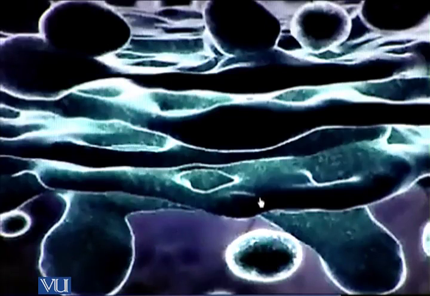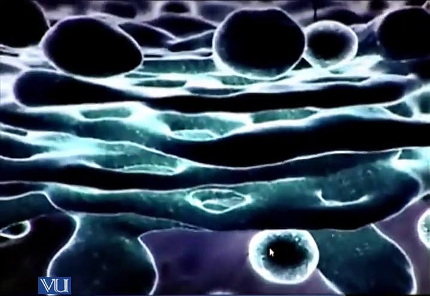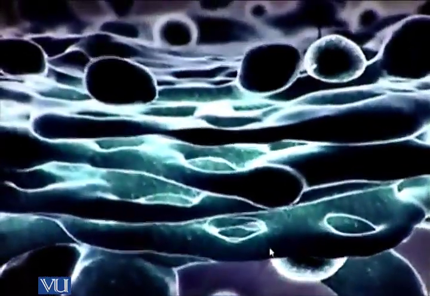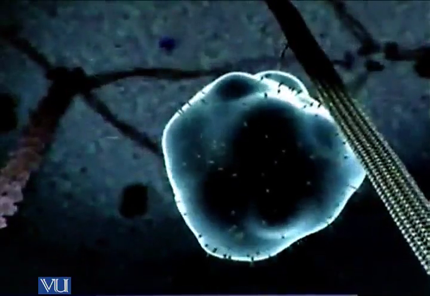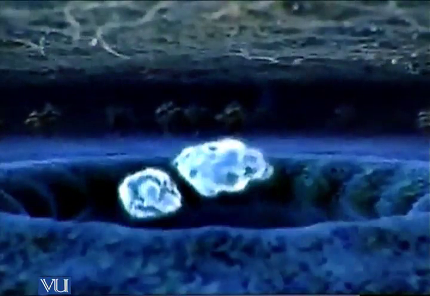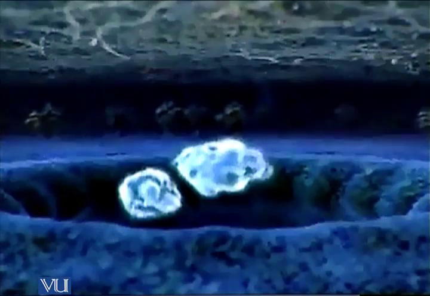There will be further modifications to the proteins, and these proteins will ultimately be sorted out and put into packages. These packages originating from the Golgi apparatus will be delivered to their specific target. In this case, the target is the plasma membrane, because certain proteins are being secreted.